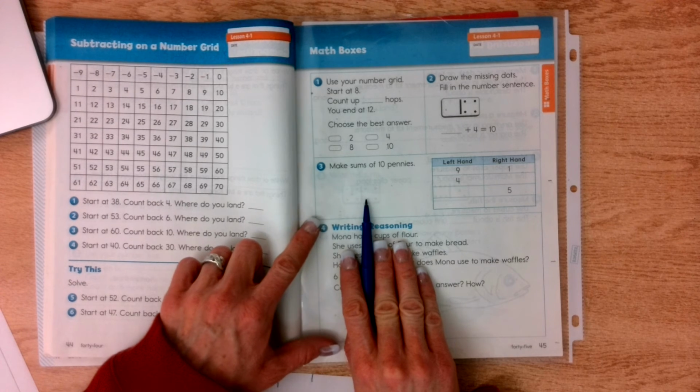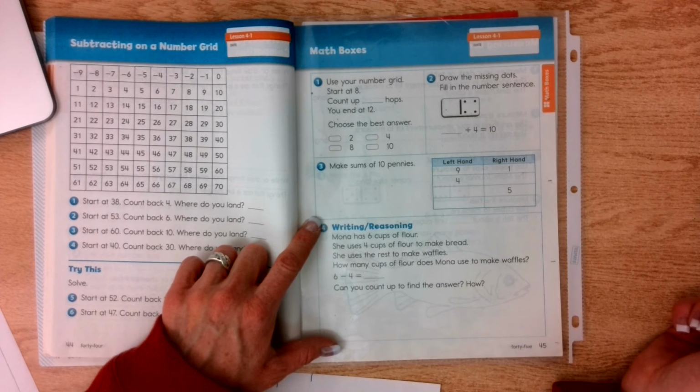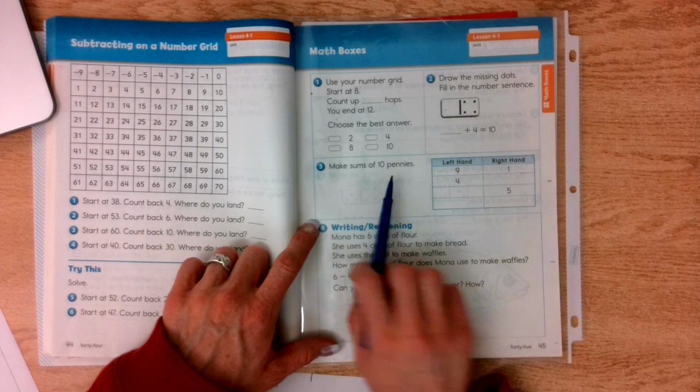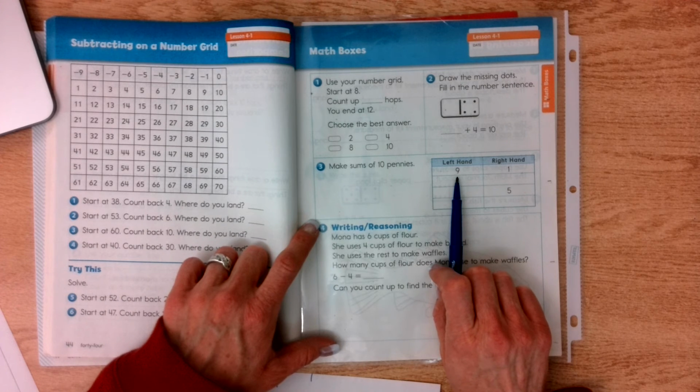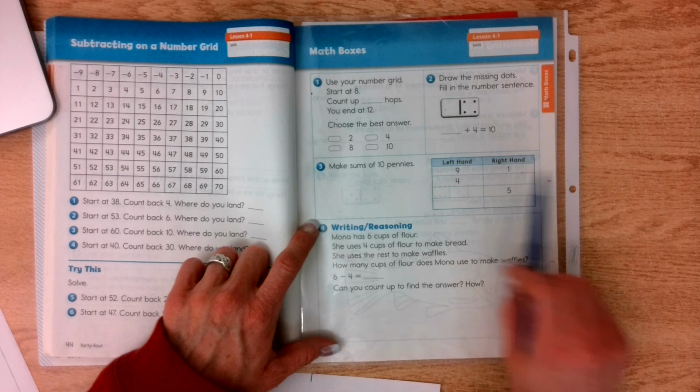Make a sum of 10 pennies. Remember, sum is like total. A total of 10 pennies. Okay, so make a total of 10 pennies. So in your left hand you have 9 pennies, in your right hand you have 1 penny, because 9 plus 1 equals 10.